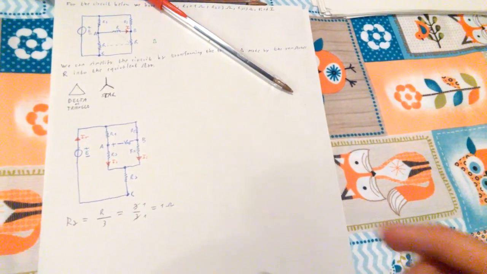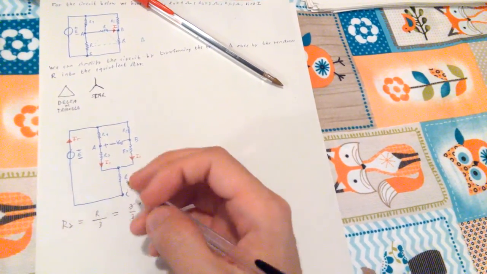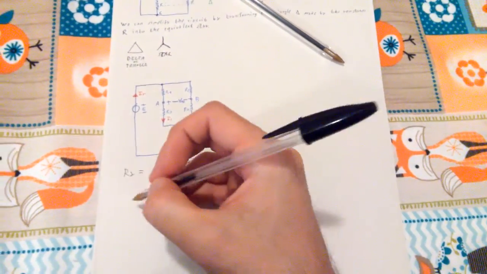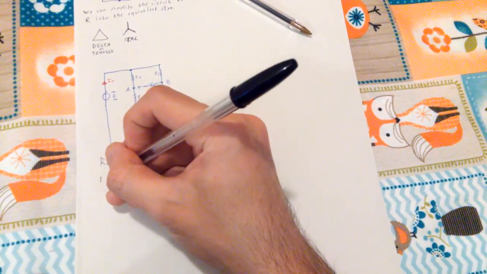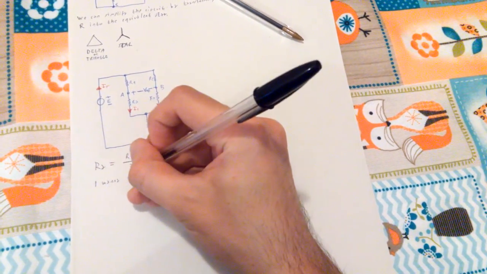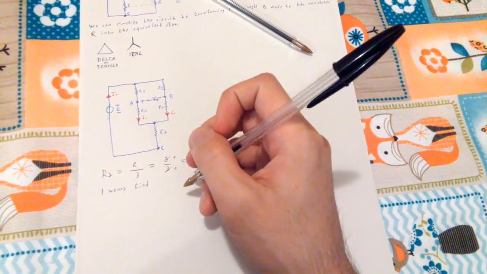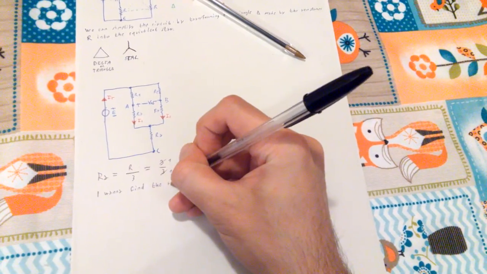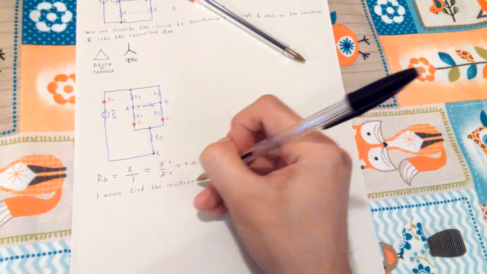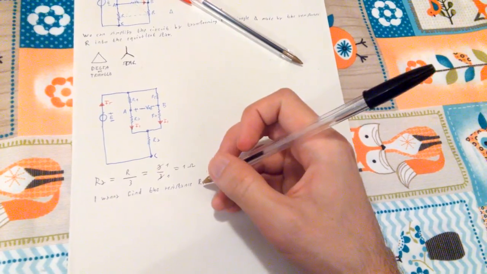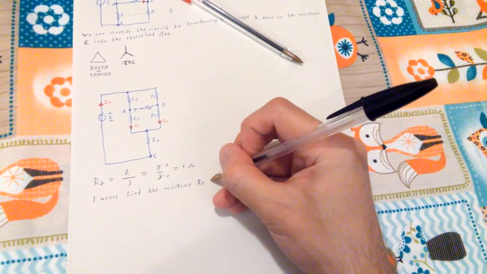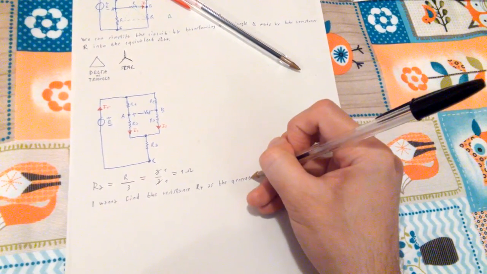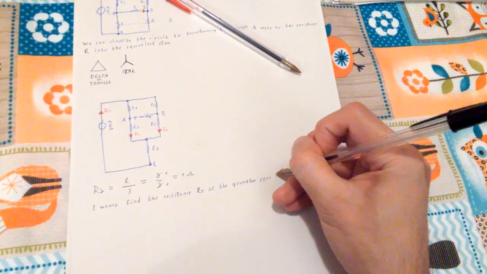Now, I want to find RT. So what is RT? Let's say I want to find the resistance RT as the generator sees it.